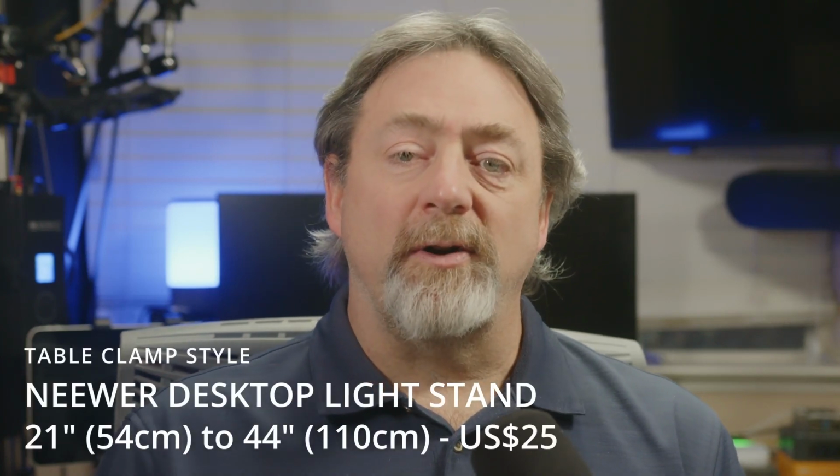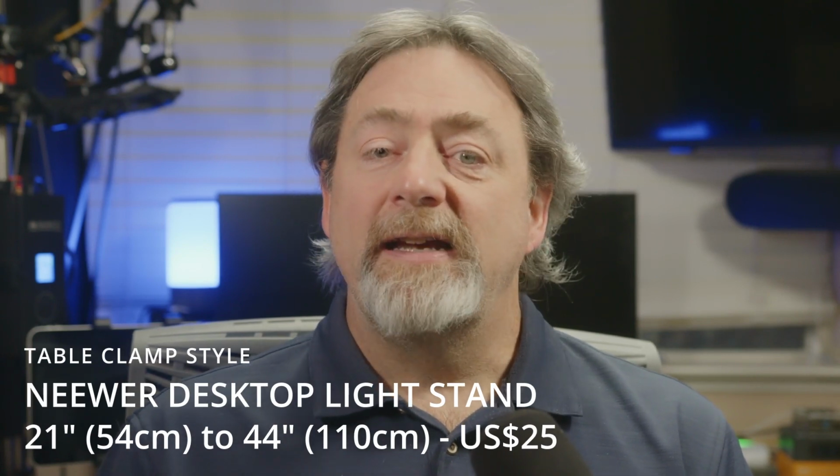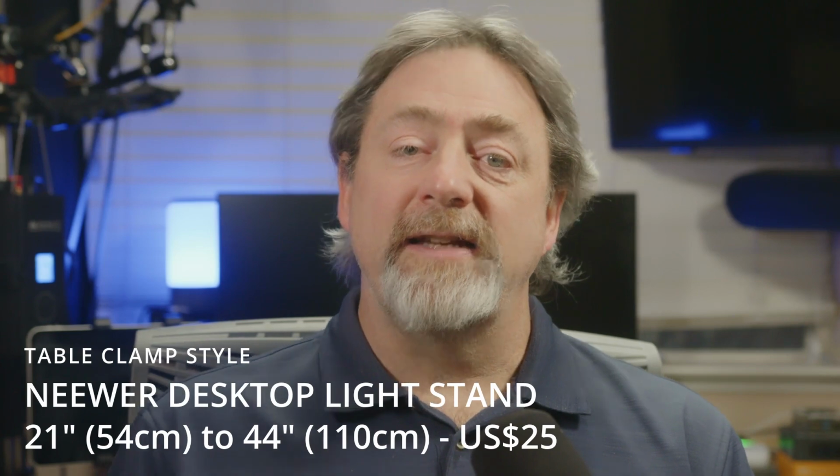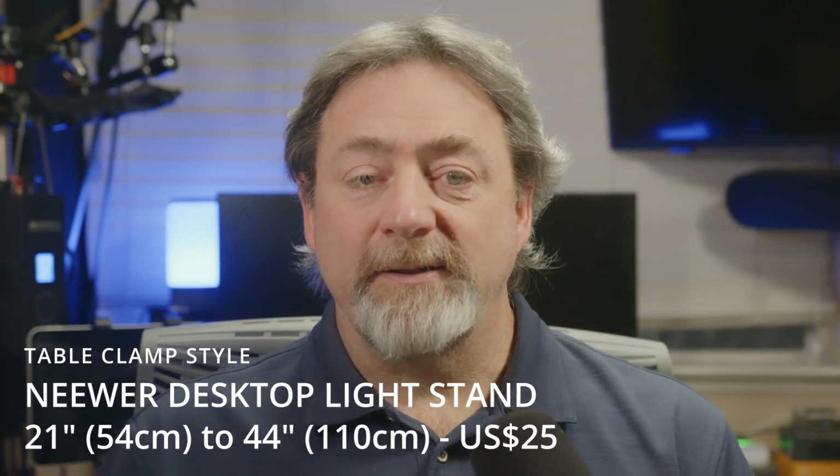The table clamp and stand work when you don't have the space for stands behind you. I found that stands that can extend to around 44 inches tall or 110 centimeters are high enough to keep light from reflecting back into the camera off glasses, and they aren't so harsh on the eyes. The newer desktop light stand is a good option. It starts at 21 inches tall and can extend to 44 inches tall, and you can find these for around $25 US.